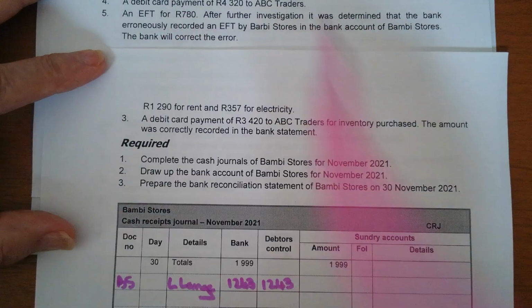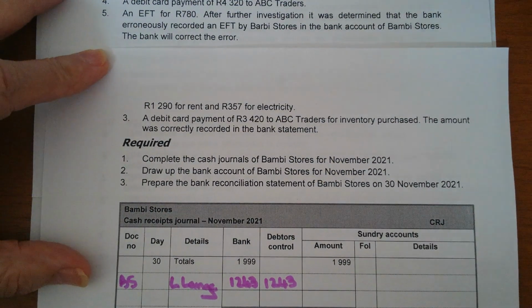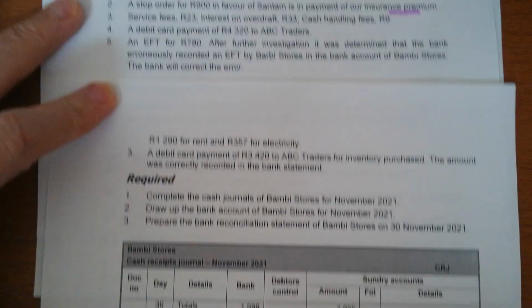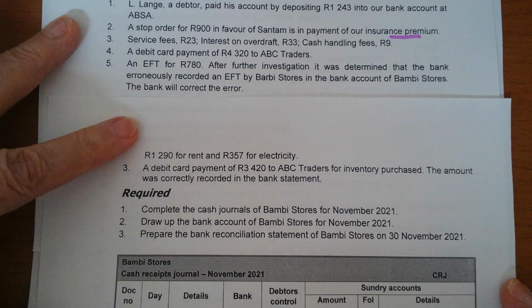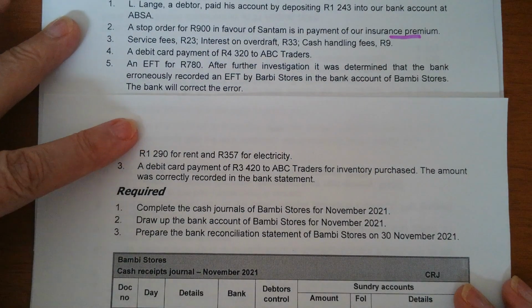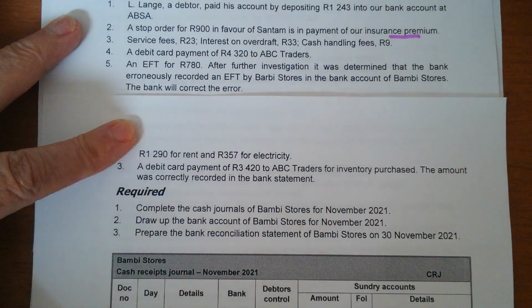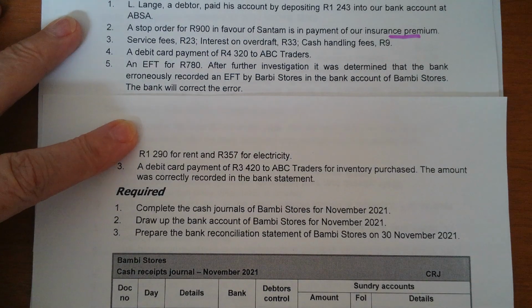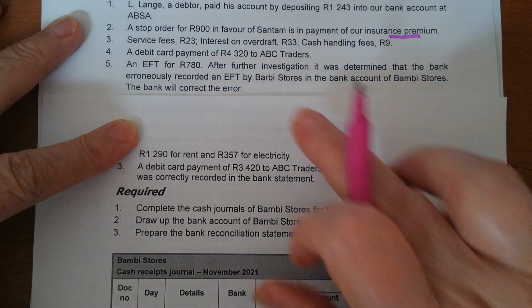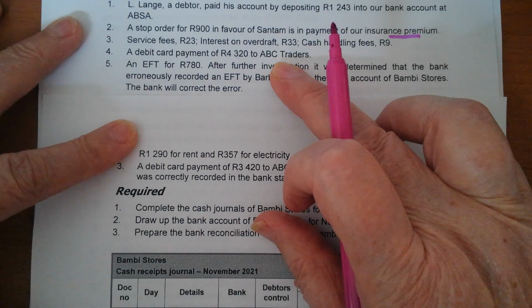Then there's a debit card payment to ABC. So it means that we paid with a debit card. Now remember, a debit card is linked to your bank account. So if you want to purchase goods or you want to pay expenses or a creditor and you use your debit card, the bank will take the money out of the bank account of the business and transfer it to the bank account of ABC Traders. So it is money going out of the bank.